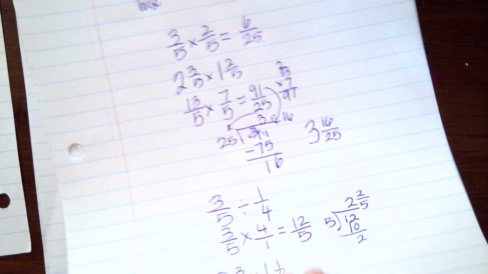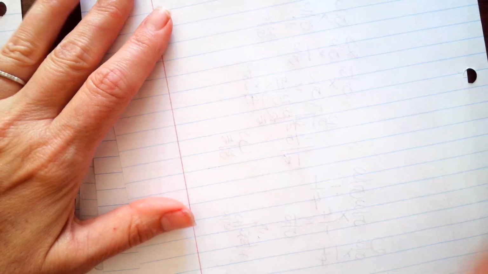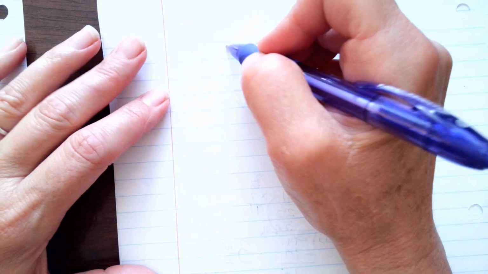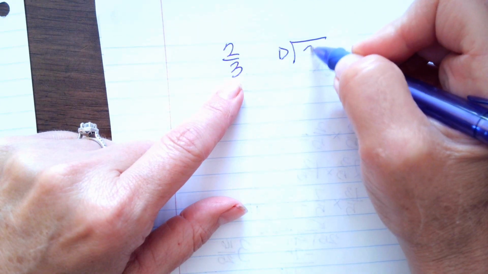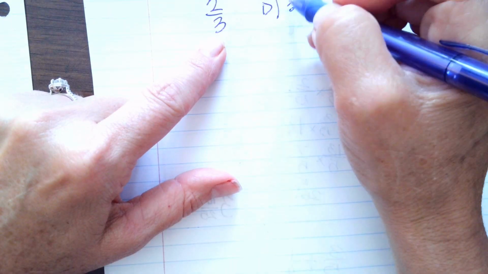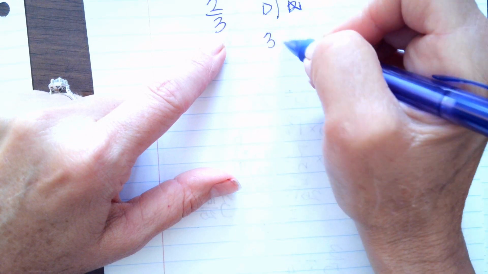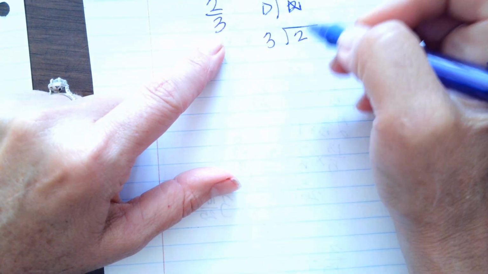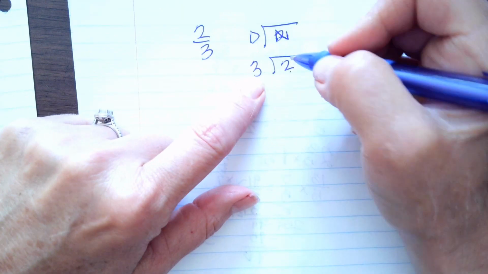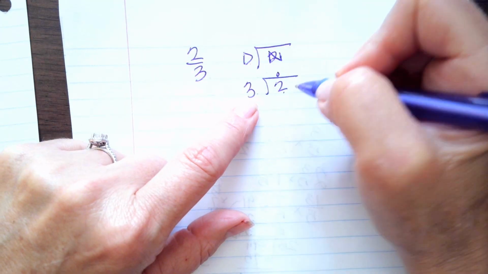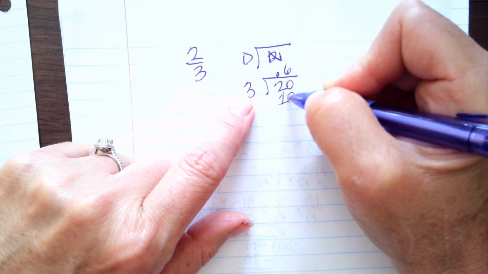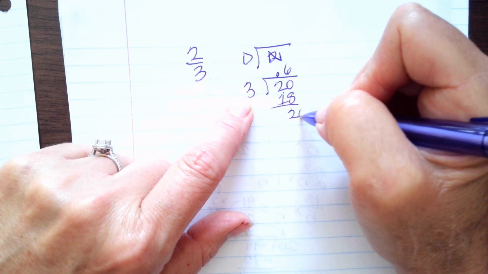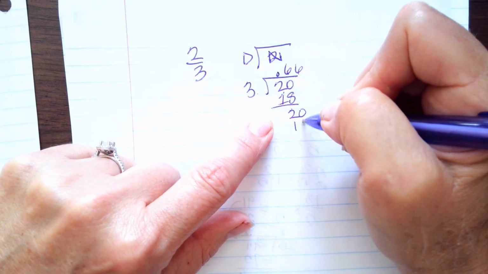Now, once in a while, you have something that happens, and it is that you can't change the denominator into a 10 or a 100, like 2/3. What you do there is you put the denominator here, you put the numerator here. So denominator is 3 and the numerator is 2. How many times does 3 go into 2? It does not. So you put a decimal here, add a 0. 3 goes into 20 6 times. 6 times 3 is 18. And it's just going to keep being a 6.